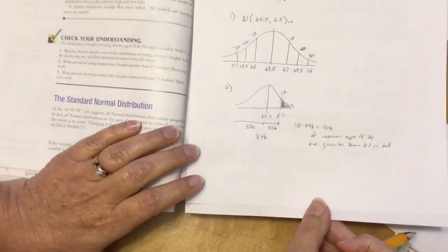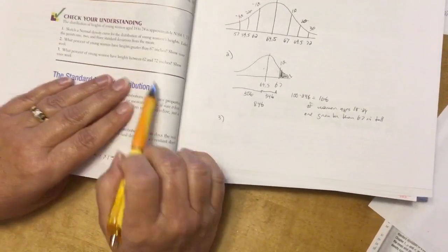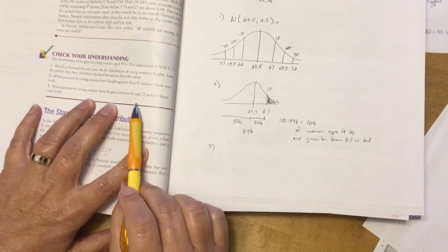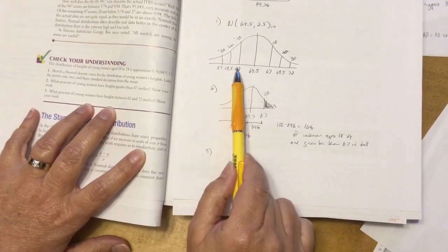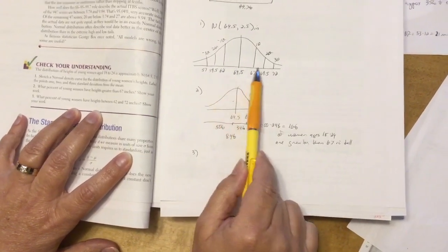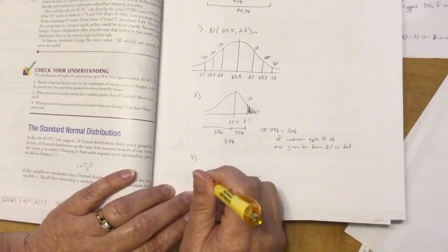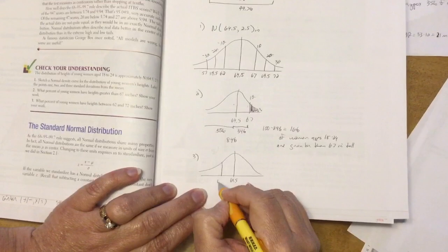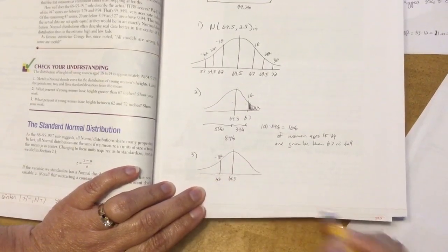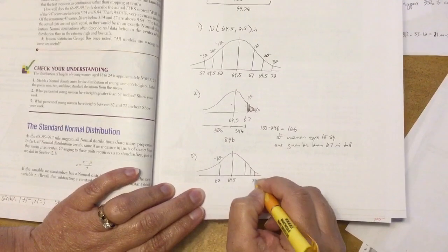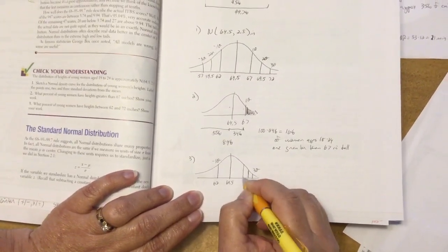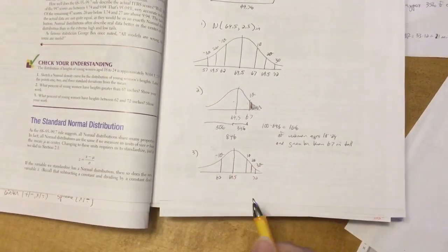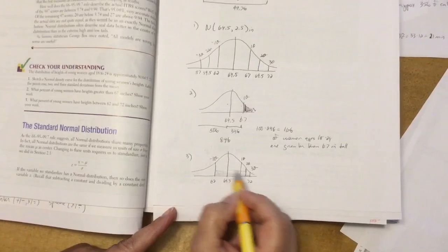Now the next one, and showing your work. Here's all my work. Number 3 says, what percent of women have heights between 62 and 72? So we're going to need that information. Let me draw another little curve so we can mark it up. So here's my mean. 62 is 1 standard deviation below the mean, and 72 is 3 standard deviations above the mean. So I want this area.